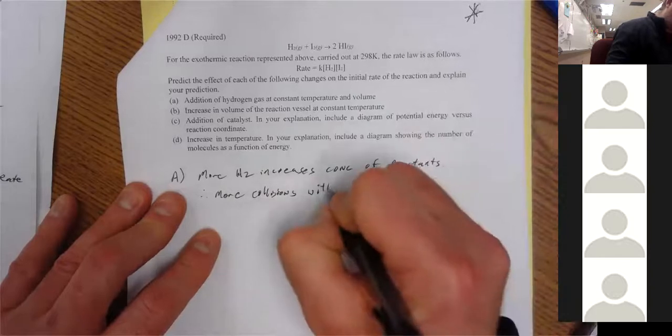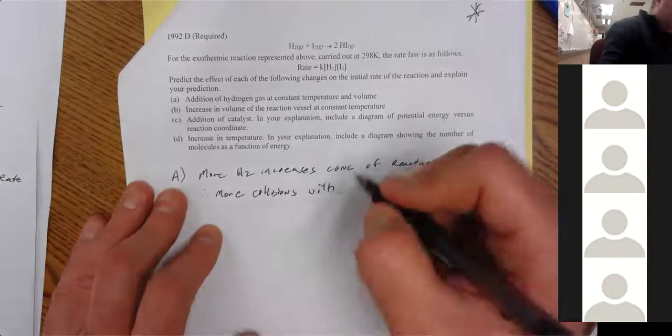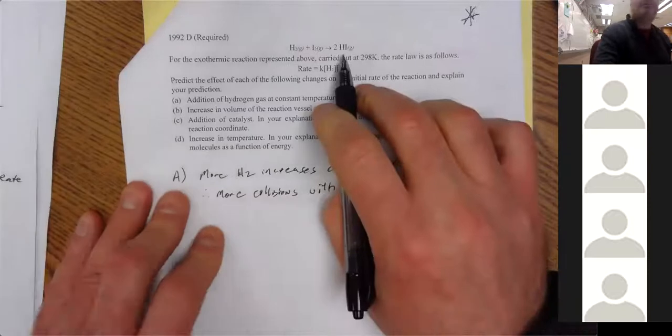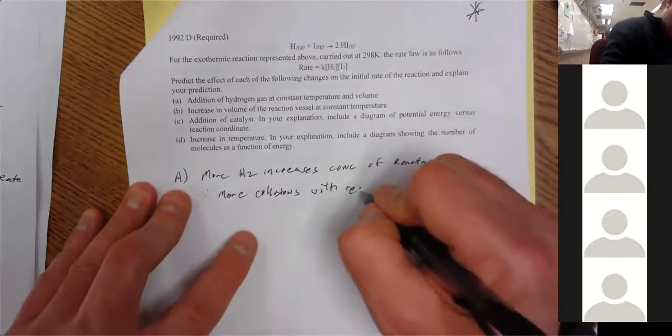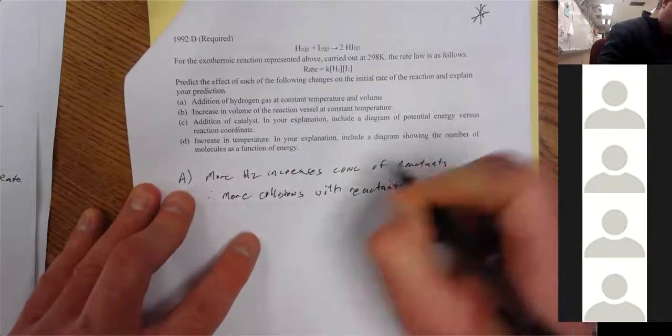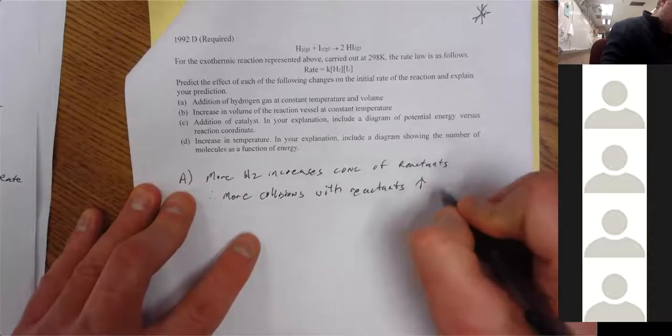Let's put with reactants. More collisions with reactants. Why do we want to say that? Because collisions with products does nothing. More collisions with reactants, increased rate.